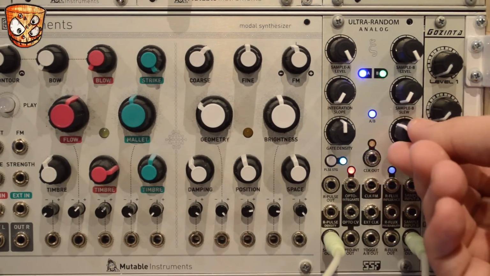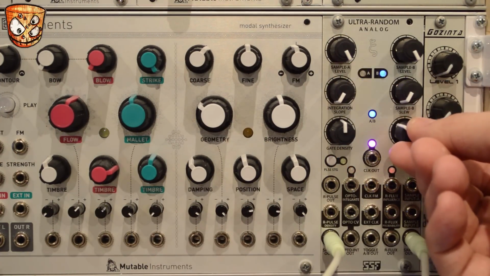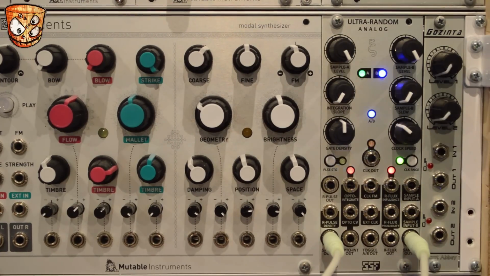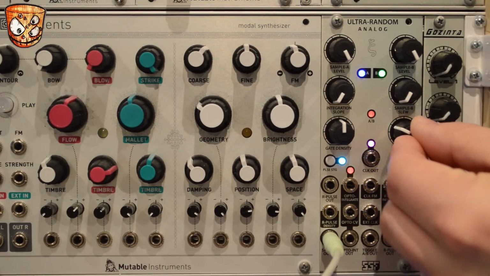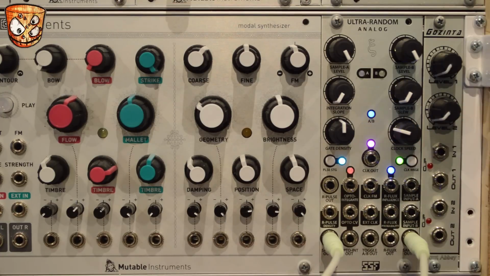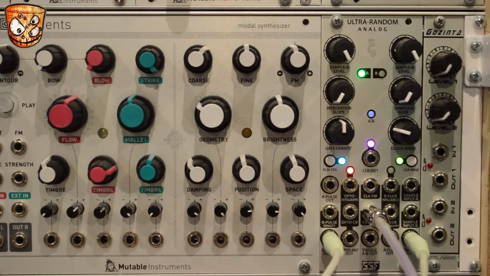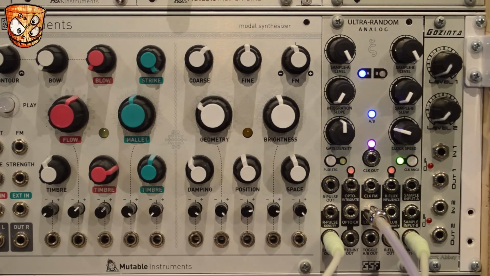Here's a faster clock. So you can hear these random voltage changes are moving in time with each other, so slowing down the internal clock and then adding a faster second clock to the external input, you'll be able to see and hear that sample and hold A is moving slower than sample and hold B. You can see my external clock level on the red LED cable and the internal clock on the purple LED on the module.